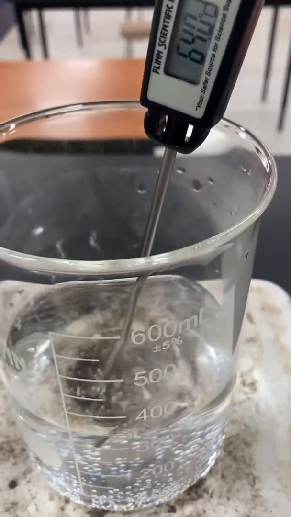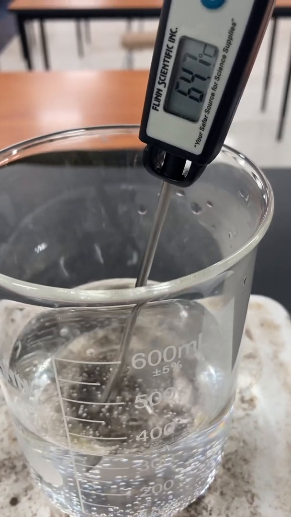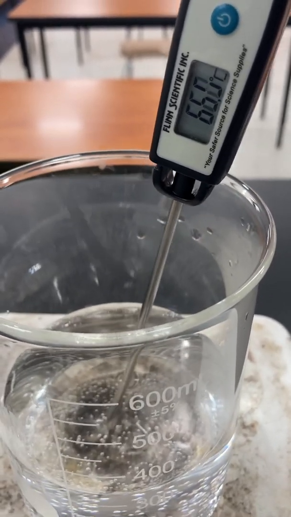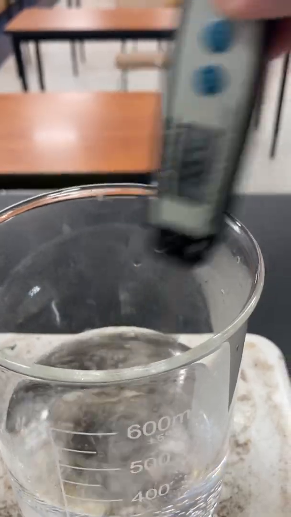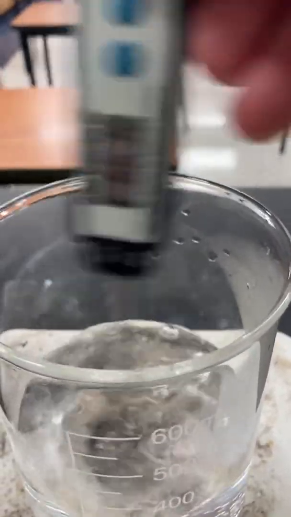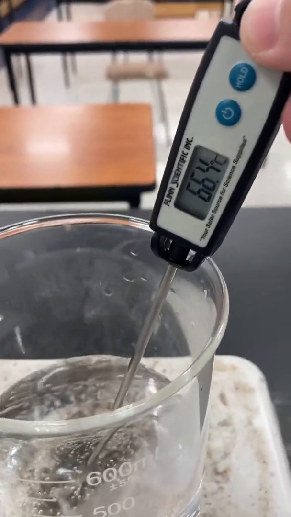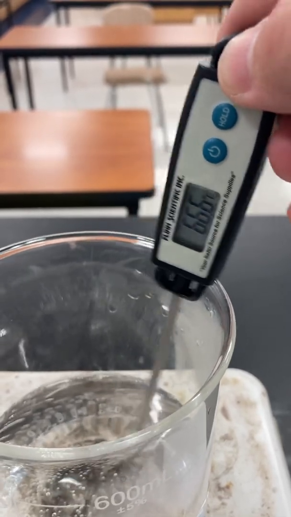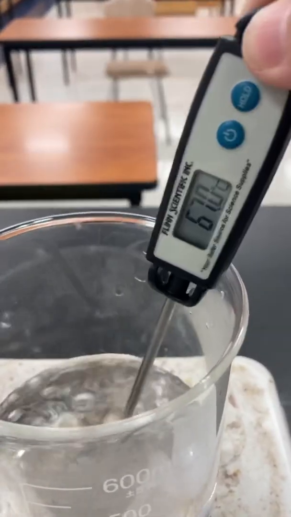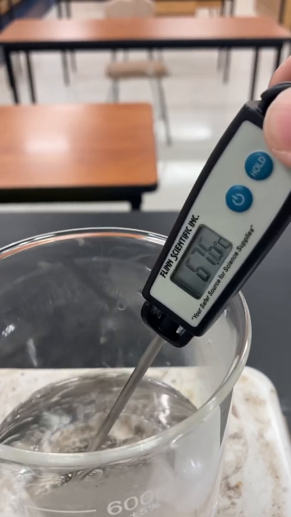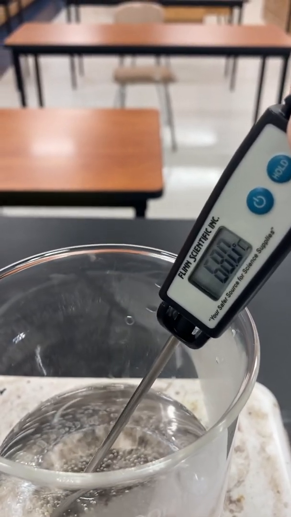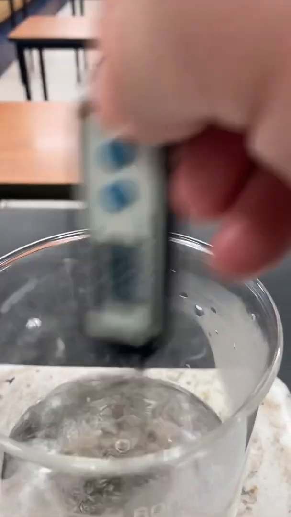What's happening to the molecules inside of this beaker right now, those molecules of water? What's happening to them right now? What are they starting to do? Okay, at 8:30, we're at 67.8 degrees Celsius.